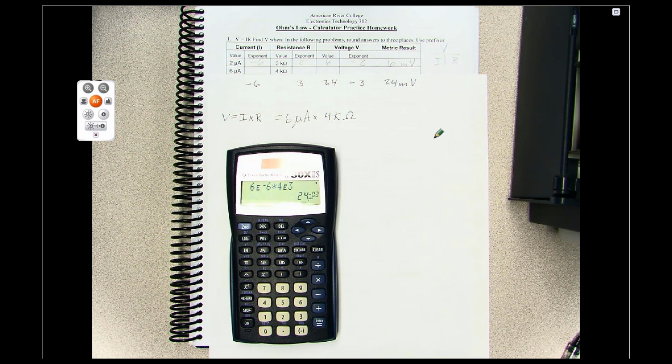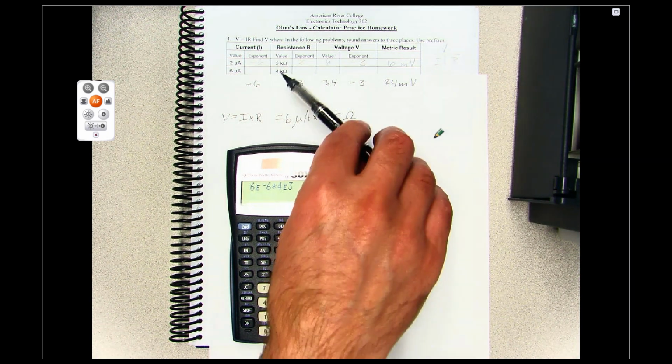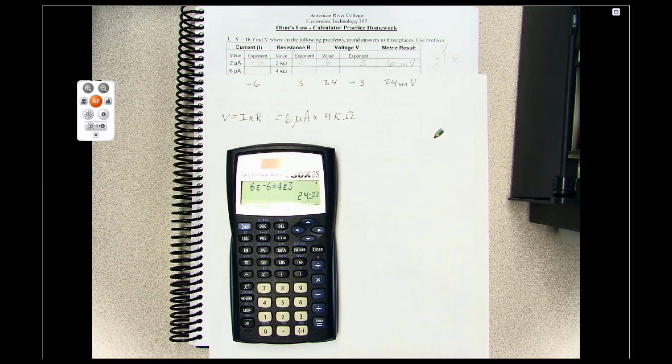Professor, if it is just ohm, not anything, we just put a 0 or nothing? Right. So if we're talking about kilo ohms or microamps or things like that, but if there was no prefix, then yeah, the exponent would be 0. That's right.